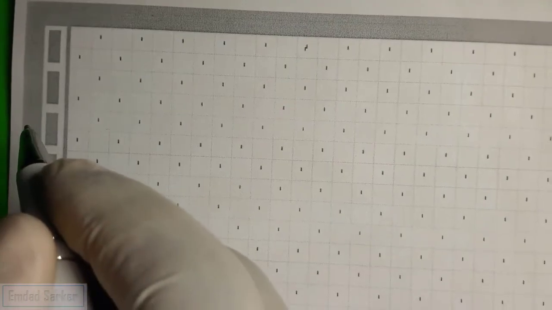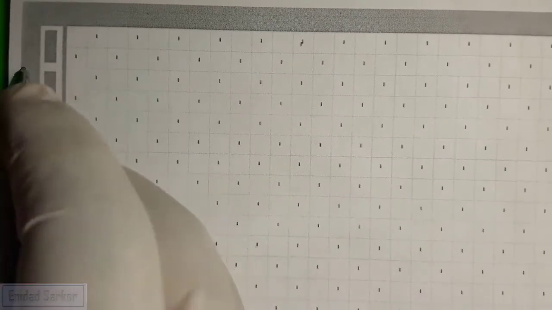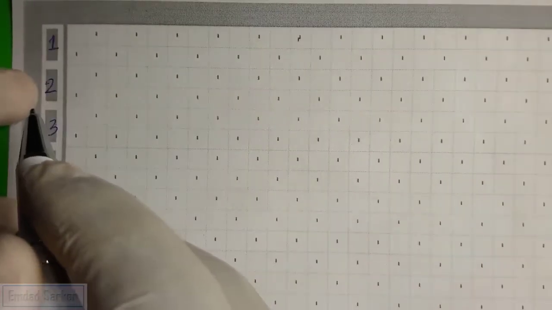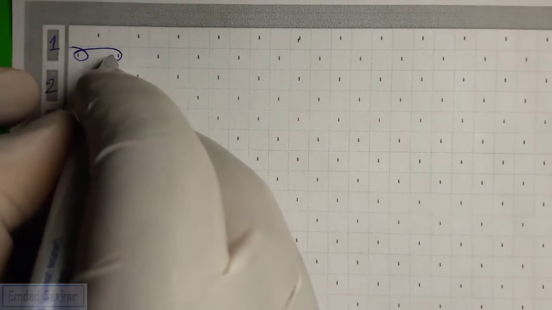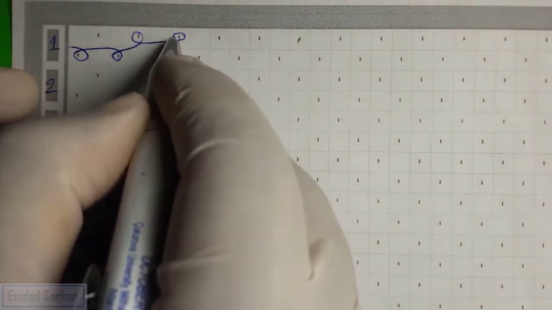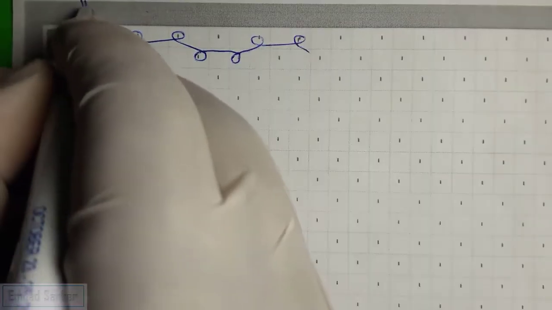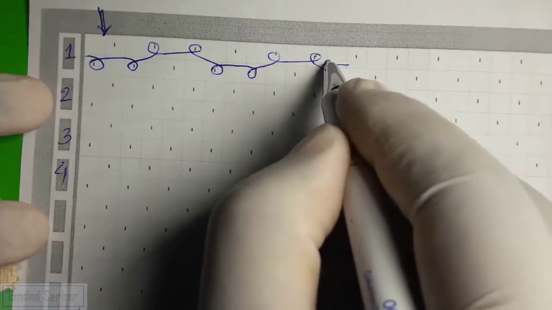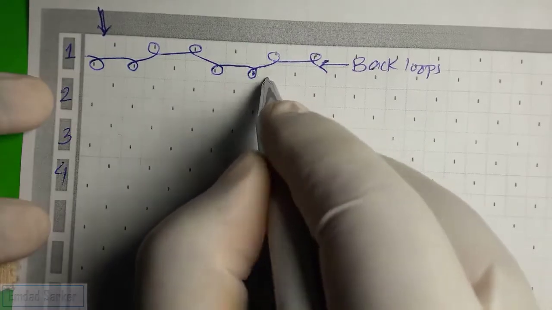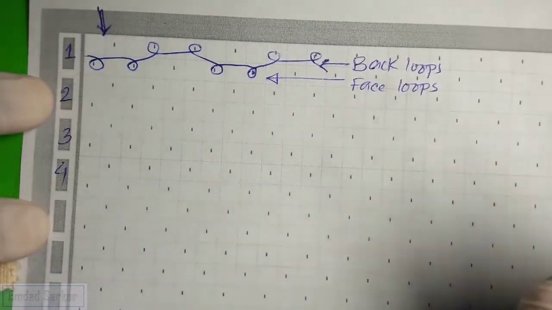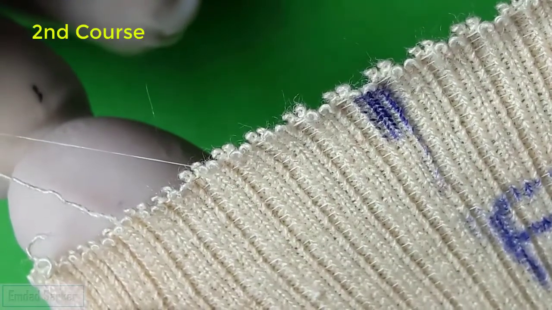This is a point paper. I am numbering the courses here. The first course contains two face loops and then two back loops, again two face loops, again two back loops. This is our starting mark. These are back loops and these are face loops. This is our second course.